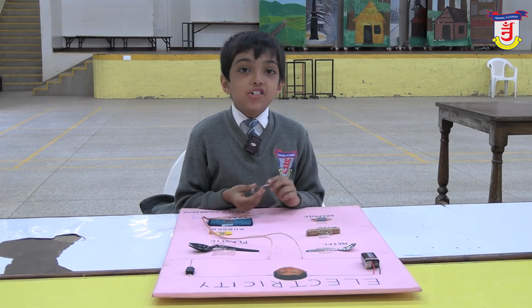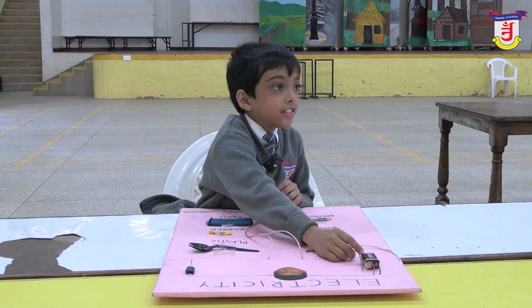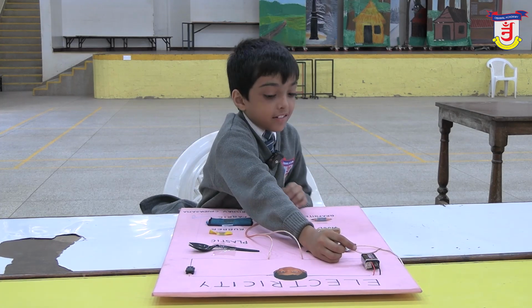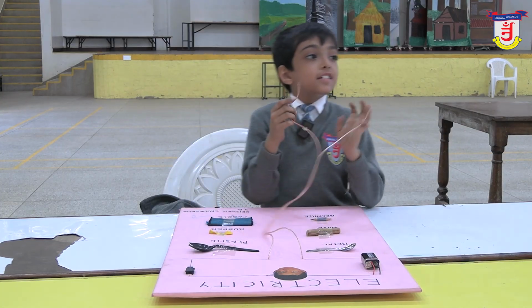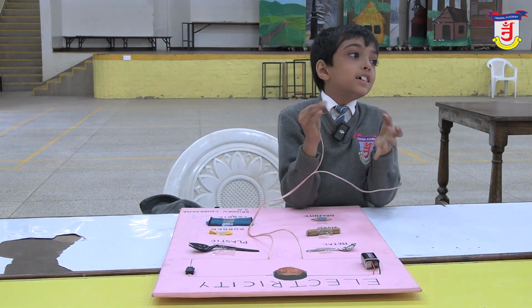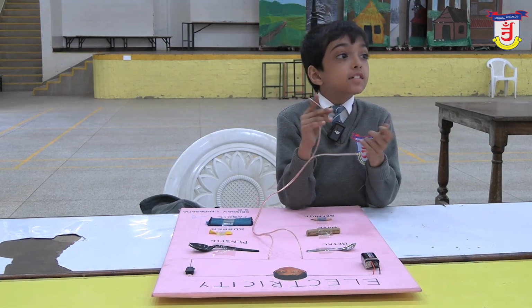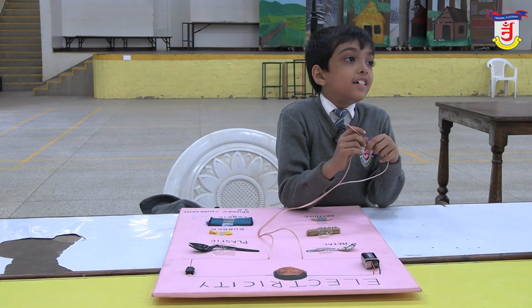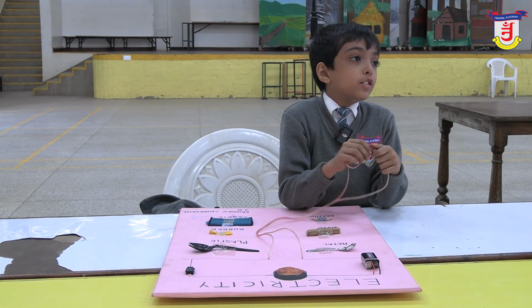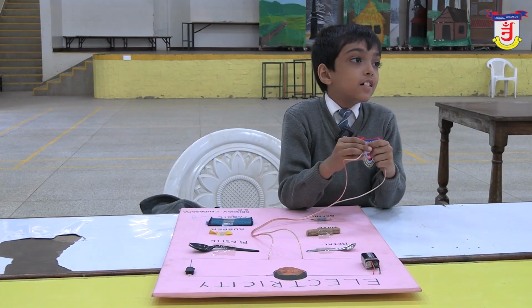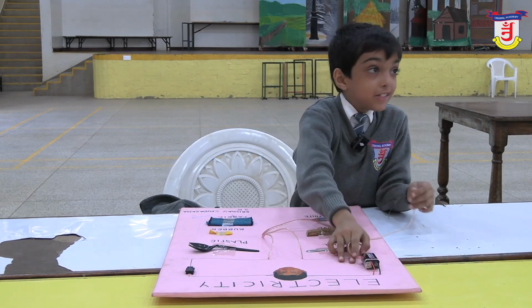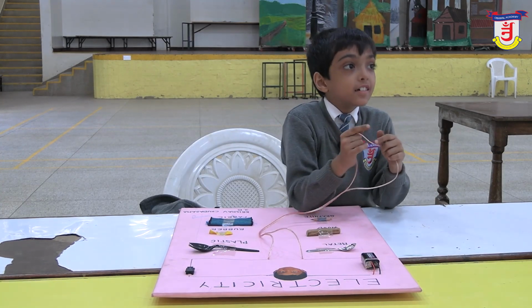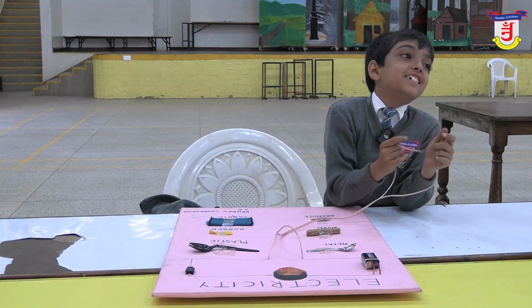Source of energy. Is there a battery? When you are talking about TV, lights, is the battery giving energy or something else? What do you call this apart from battery? A source of power. So what is the source of power? The battery. Apart from battery.